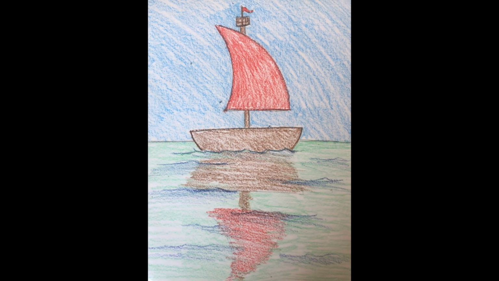This is your final picture. This is what it should look like. So you have the boat and the reflection and everything colored.